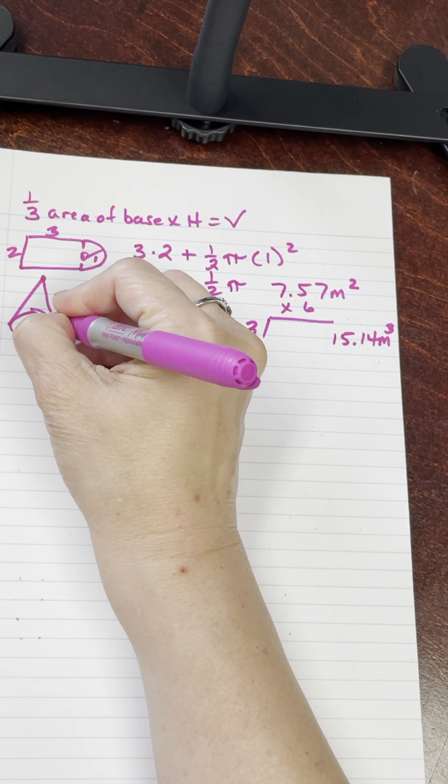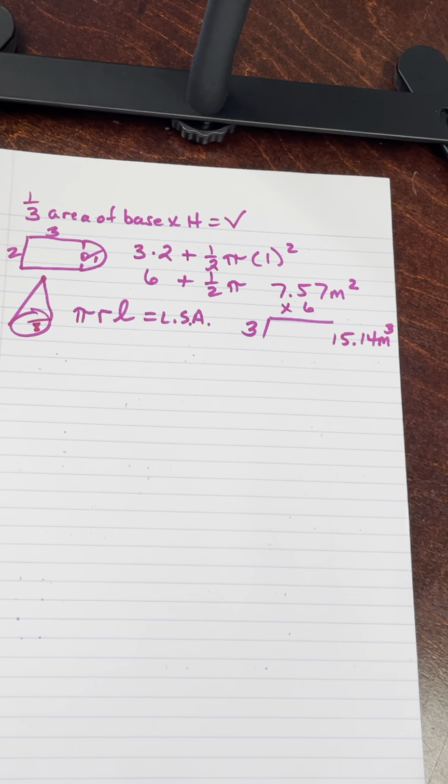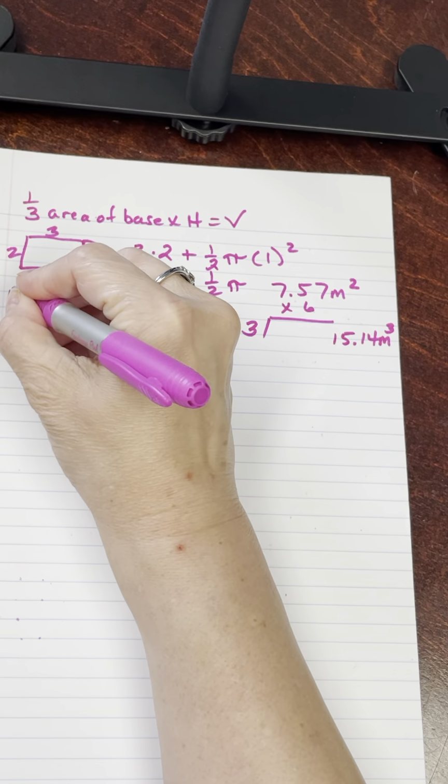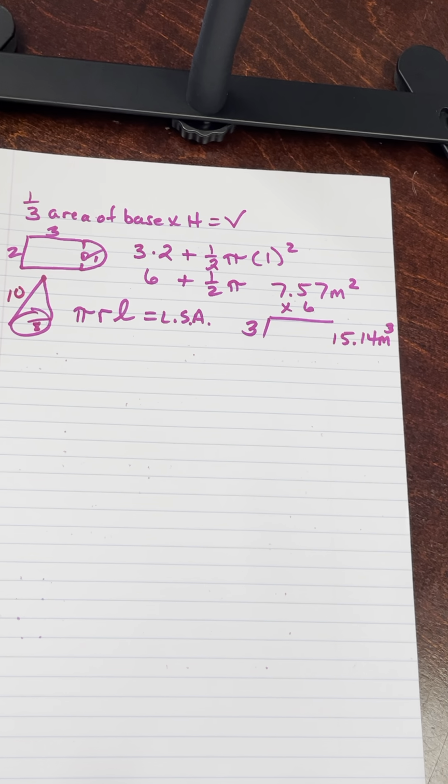The slant height, that's going to be the side here, and that's what that slant height stood for. I didn't tell you that before. That is 10 centimeters. And it wants to find the full surface area.